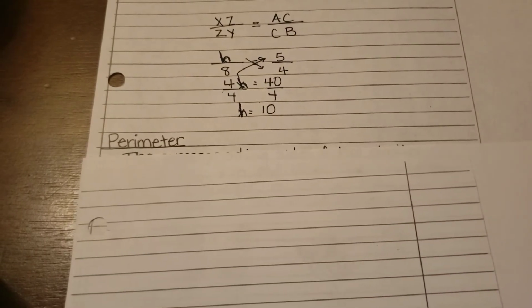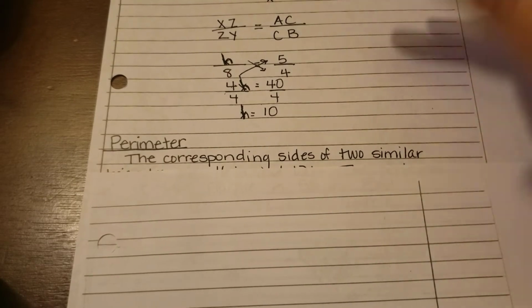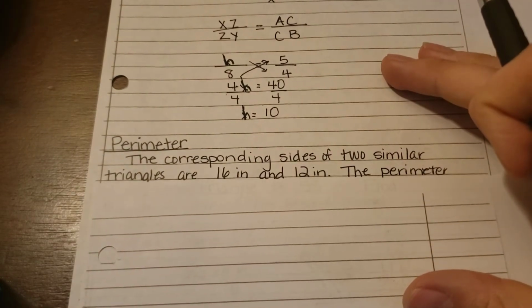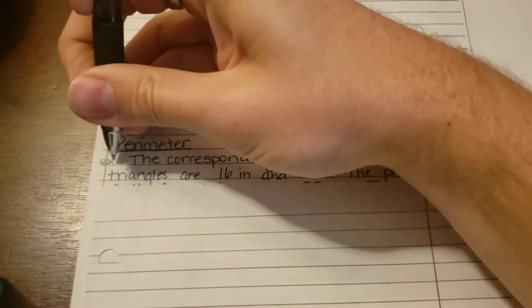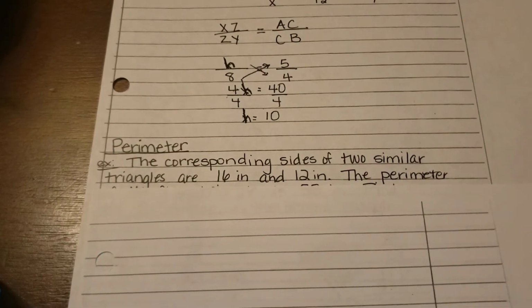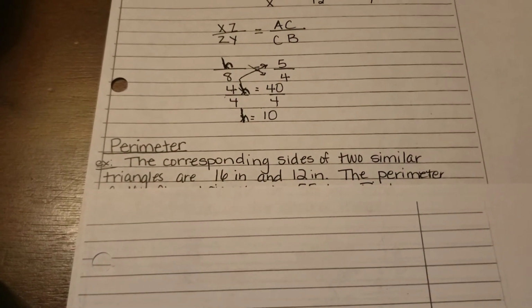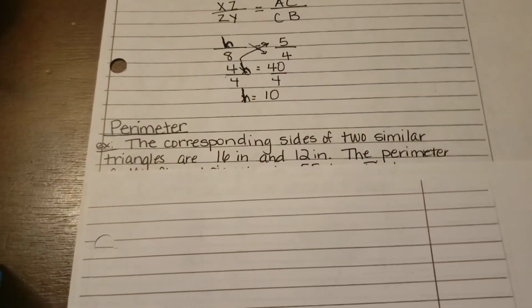When we do this for perimeter, the corresponding sides of two similar triangles. So here's an example. Are 16 inches and 12 inches. So again, whether it's this side and this side, right, this is just an example.